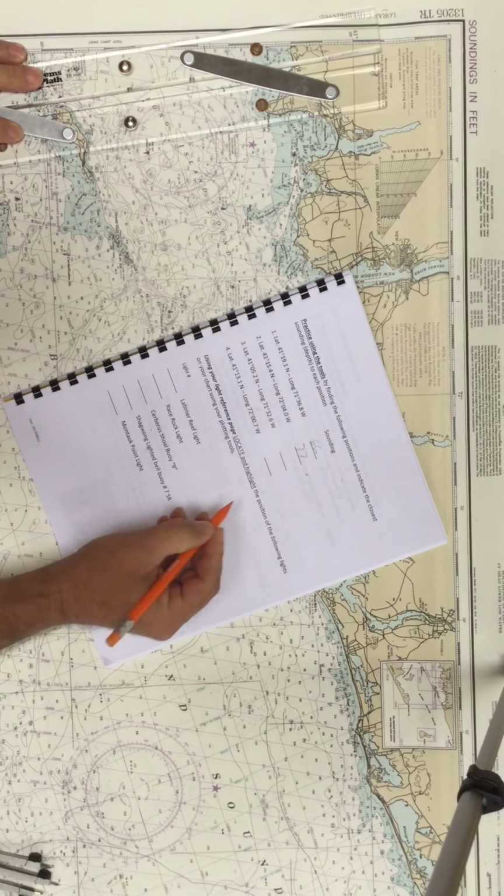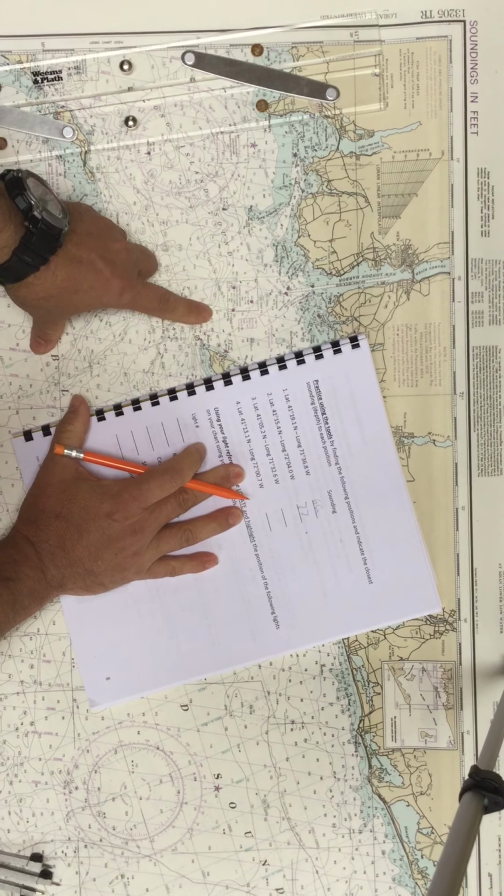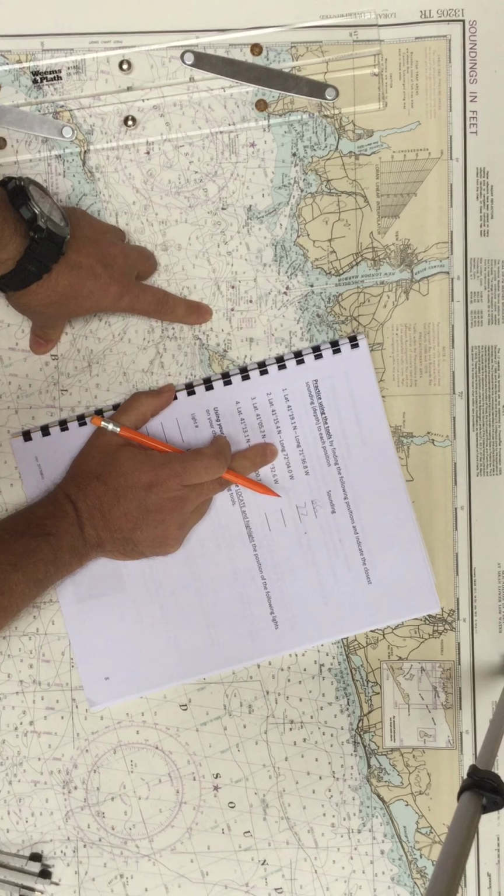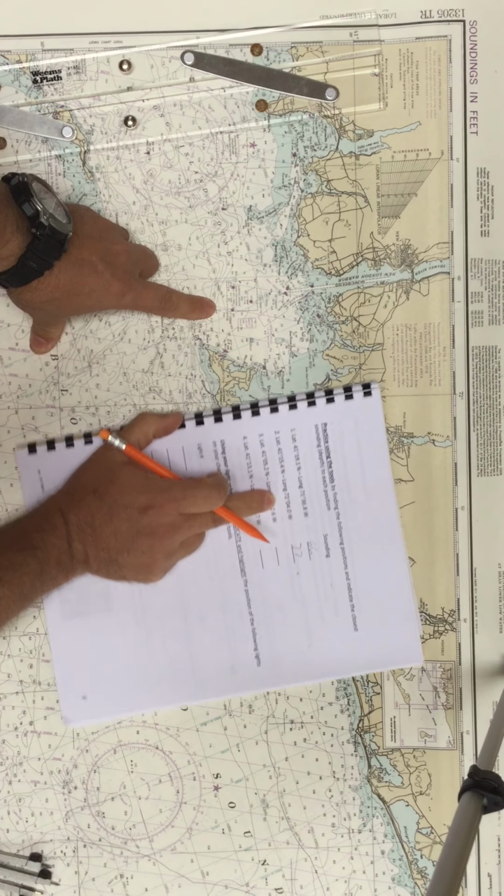So I'm going to write that down. If you plotted this correctly, you should have ended up right on the sounding 77 on the chart. Okay.